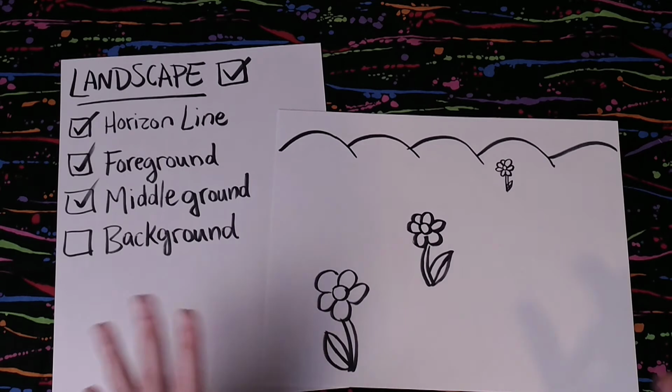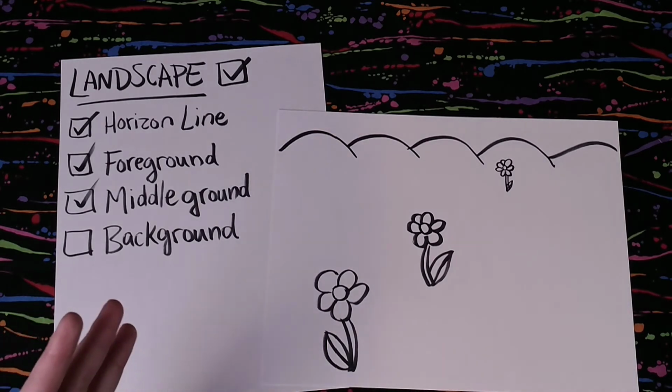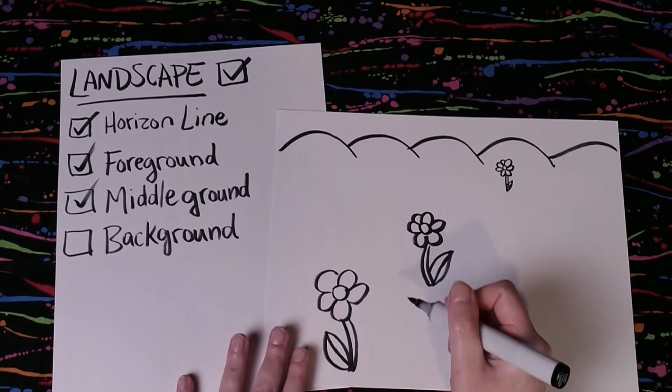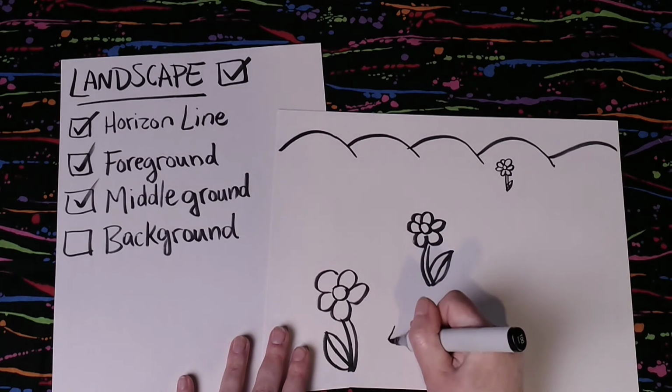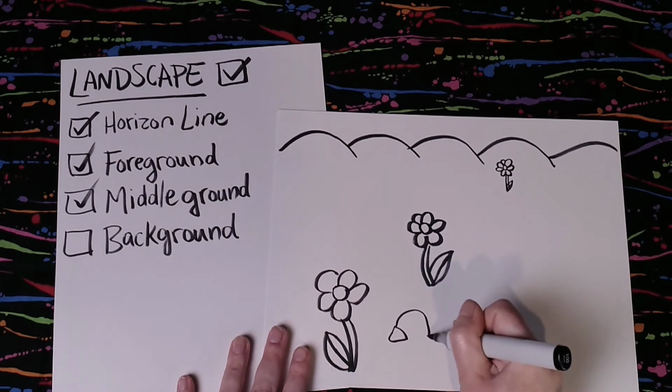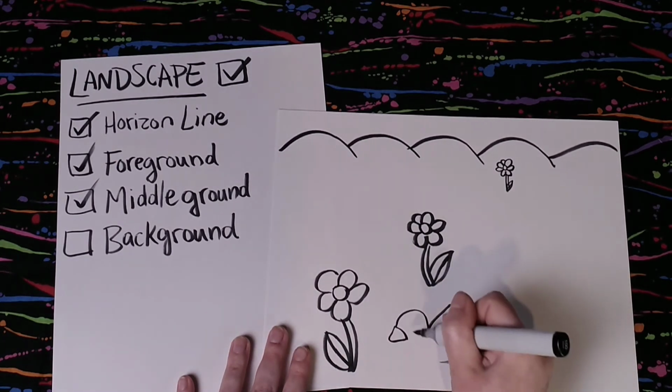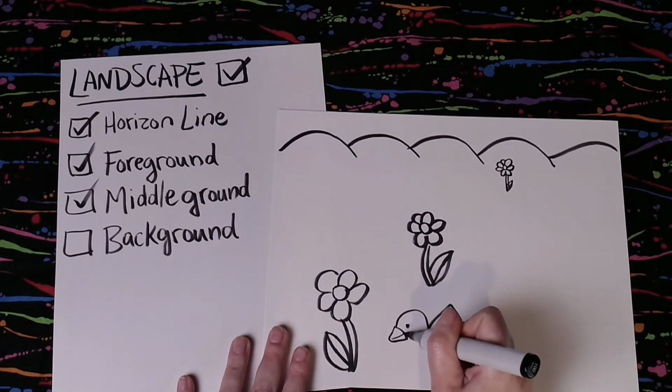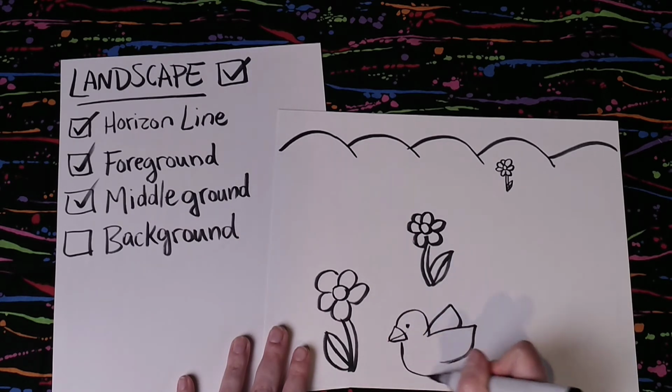Let's say, just so you can see it again, I want to add some birds to my picture. If it's down at the bottom, this bird has to be nice and big. So I'm going to draw nice big wings here. It's going to have an eye. I can see where the beak would be. Here's a tail. I've got little feet for it.